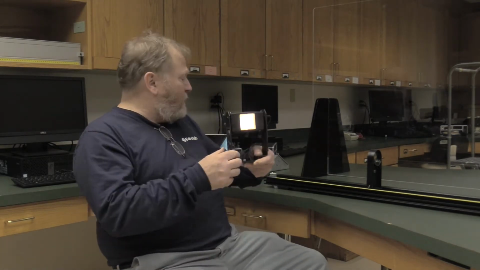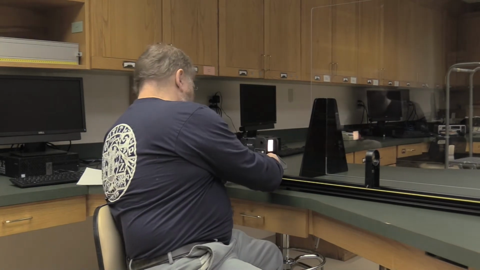If my outer circle is half a centimeter across, well, that's 1/4 of the size. So we can actually measure the magnification by physically measuring the distance and also noticing if it's upside down or right side up. Okay, I think it's time to get to work. I'm going to put this exactly at 0 on the ruler just to make life easier.